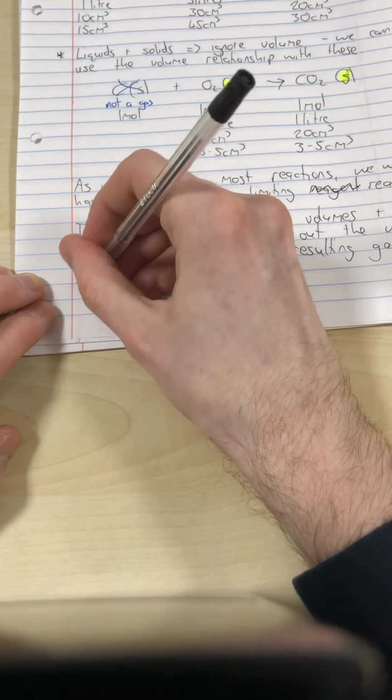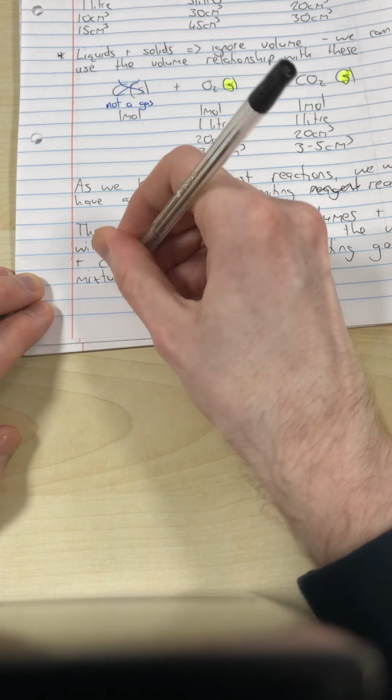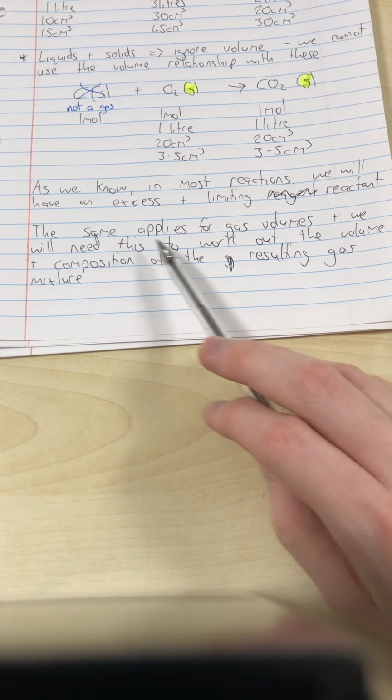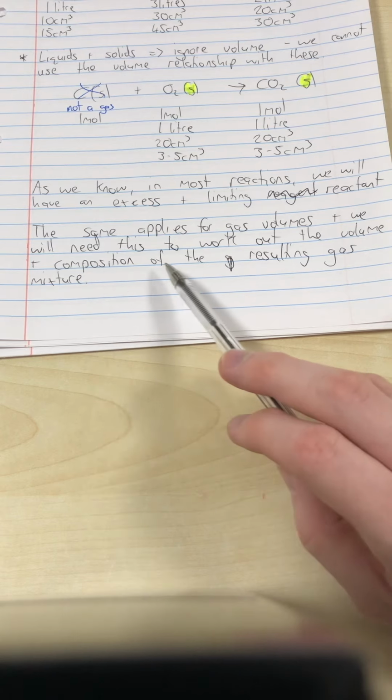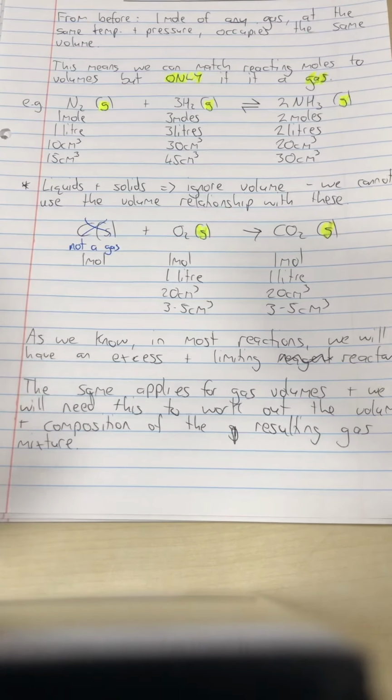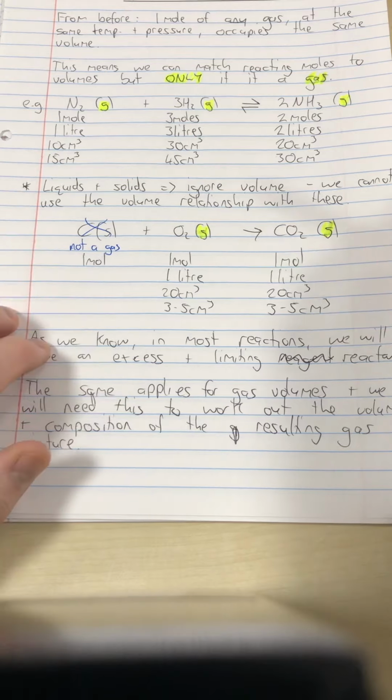Okay, again, this here might not make sense to you, you might not understand it, but you will when we start going over examples. The same applies for gas volumes. We need this to work out the volume of composition of the resulting gas mixture. So we're going to do a wee bit of excess and limiting, but it's much easier. You don't need to use any mole equations or anything like that.